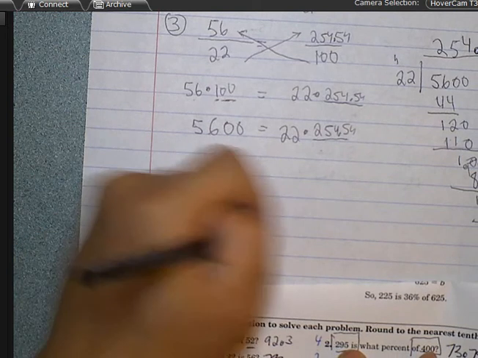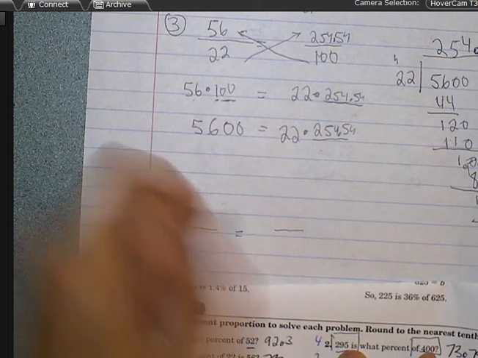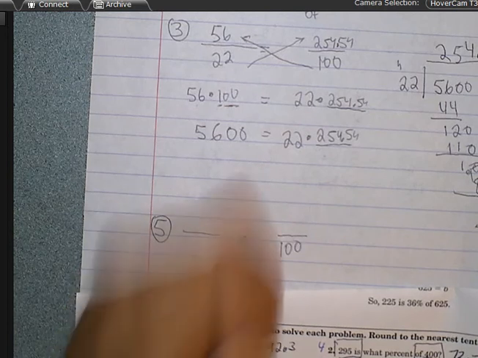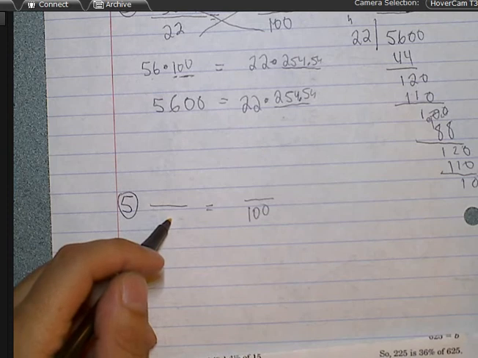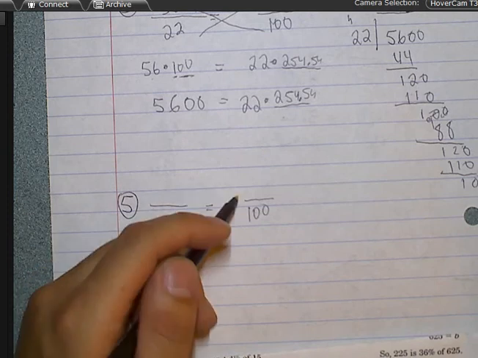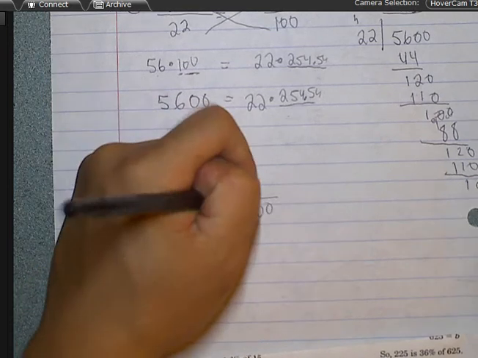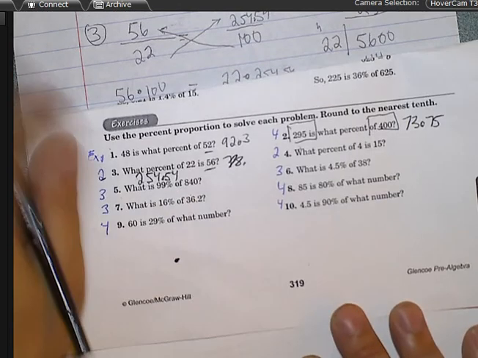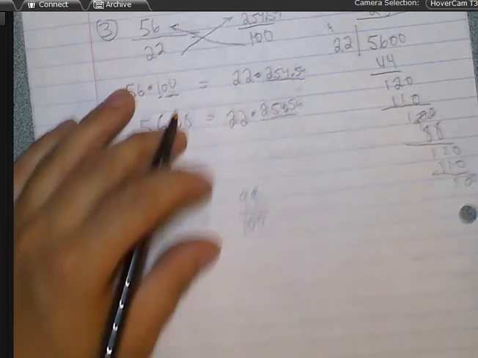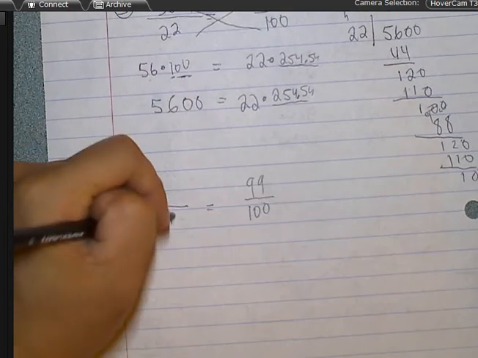I know in the bottom right hand side I have the 100 right here. But where does the 99% go? If you said it goes on top of the 100, you got it right. Now, here's the trick. Of 840, where does the 840 go? It has to go downstairs.